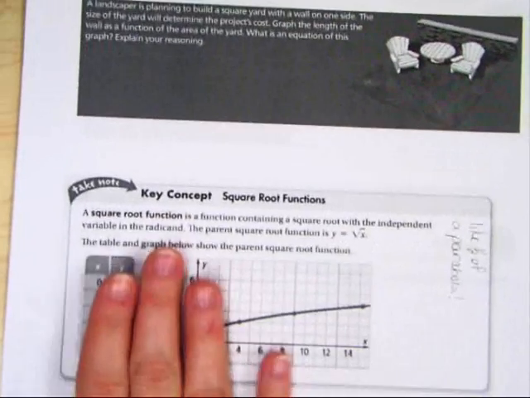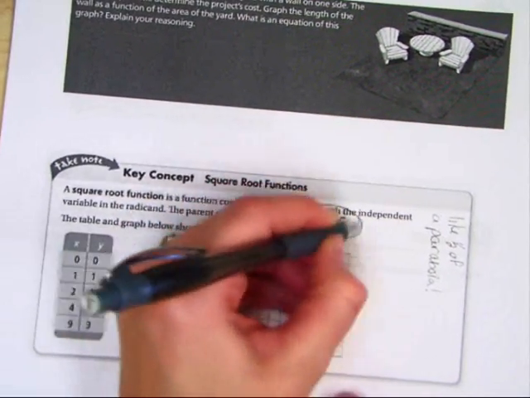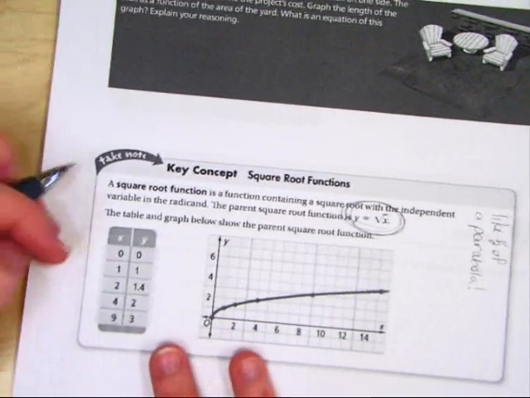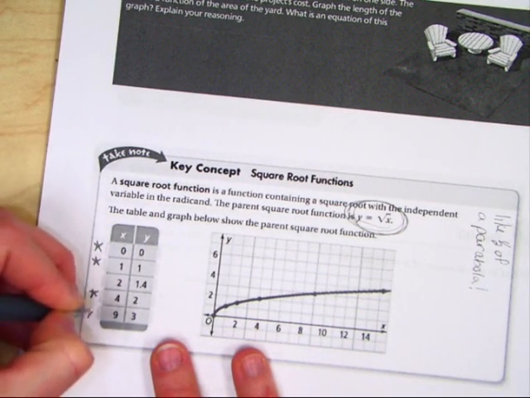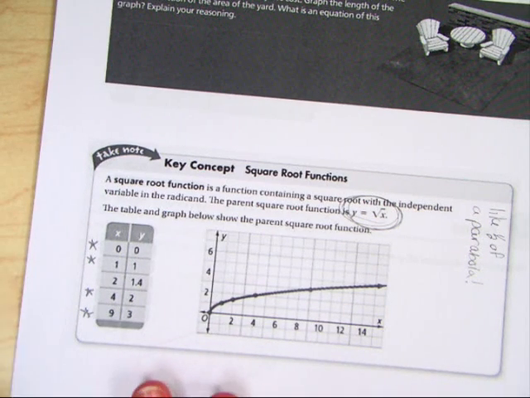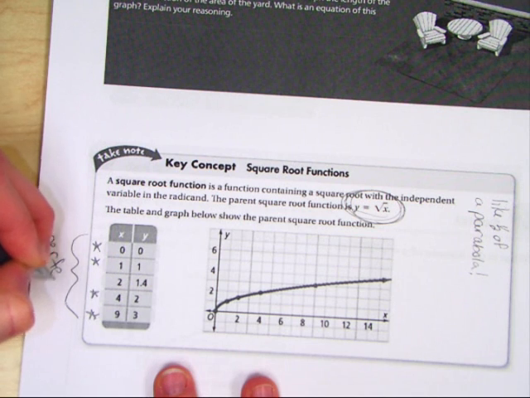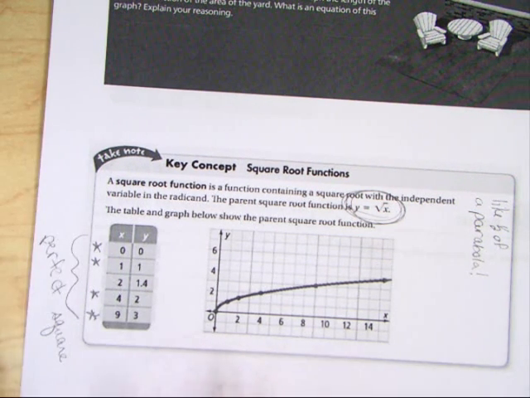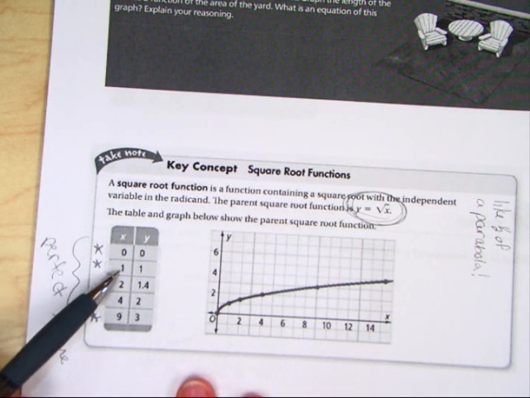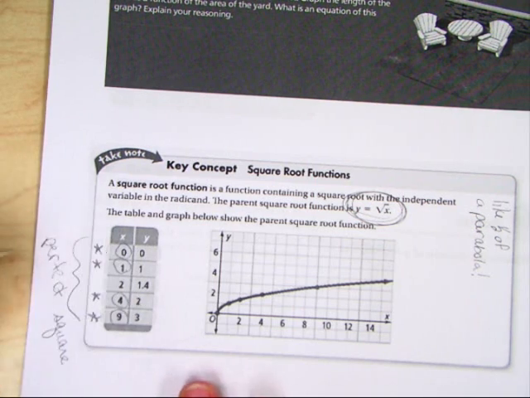Now, because we have this thing called the parent function, you guys see the parent function right here? What we like to do for these numbers over here, I'm going to star my favorite numbers. We try to pick perfect squares to plug in. So your book did pick 2, but when you pick 0, 1, 4, and 9, these are all perfect squares.